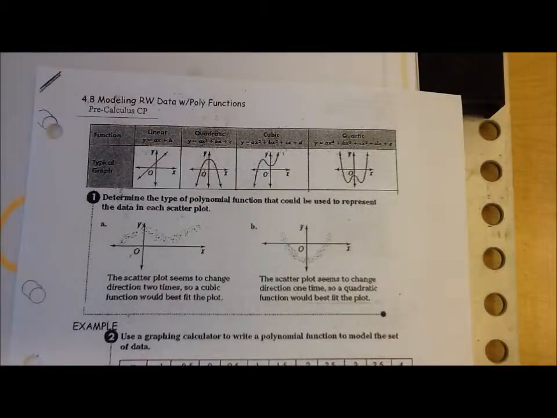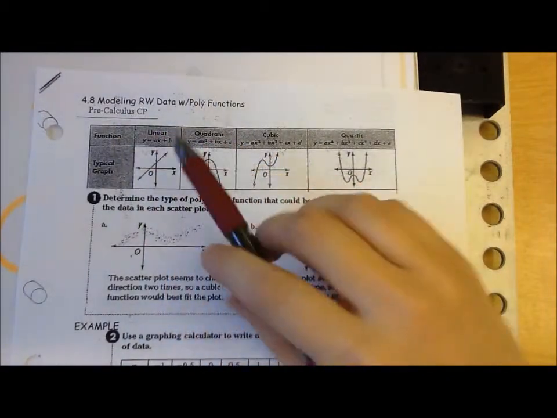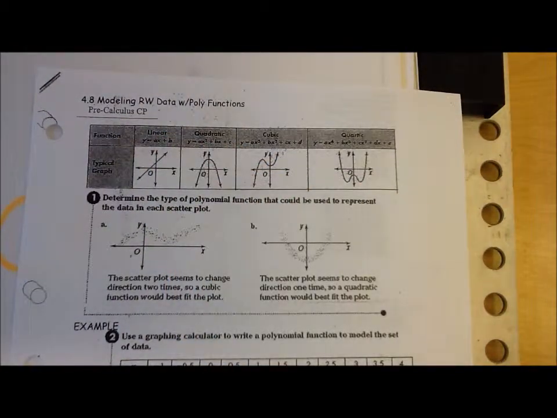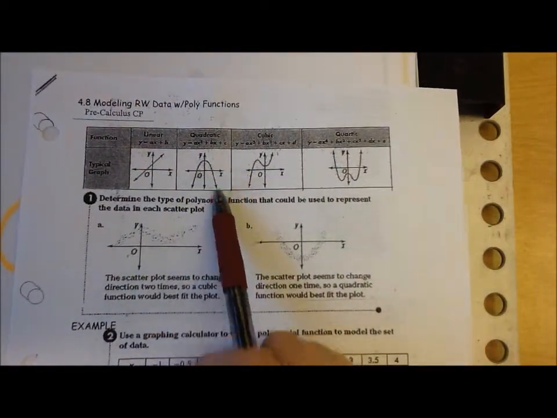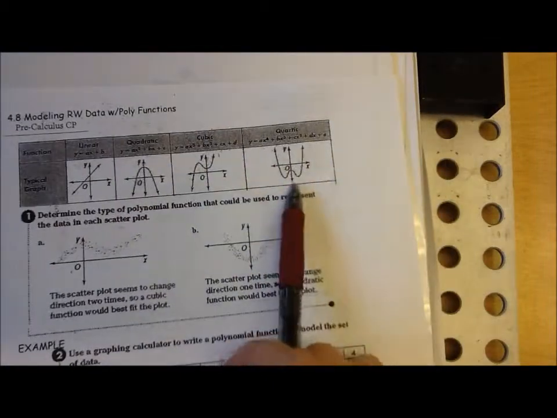Okay, pre-calc time. We are going to model real-world data with polynomial functions. You have done this many, many times with linear functions, in Algebra 1 and Algebra 2, and I think we did it earlier this year. Now, we are going to move on from linear. So this would be linear, quadratic would make a parabola, cubic, and quartic.